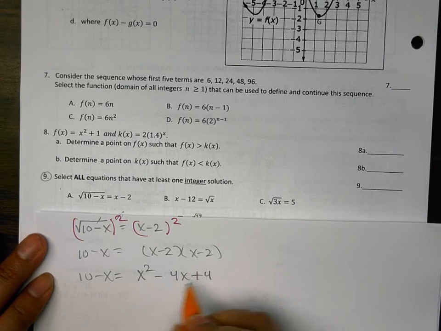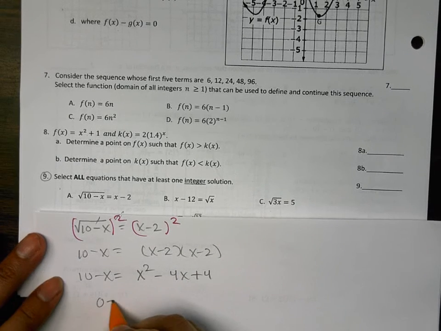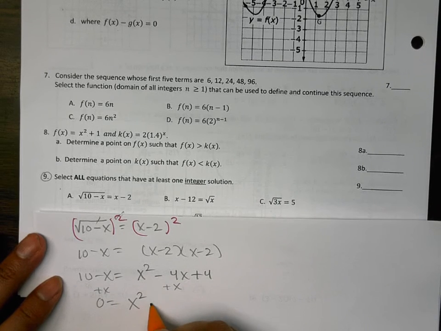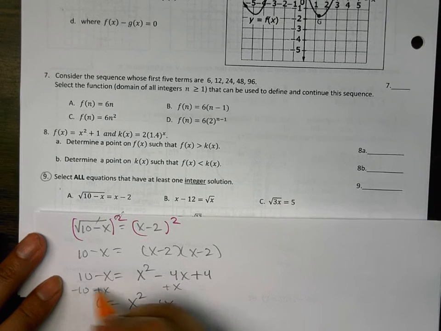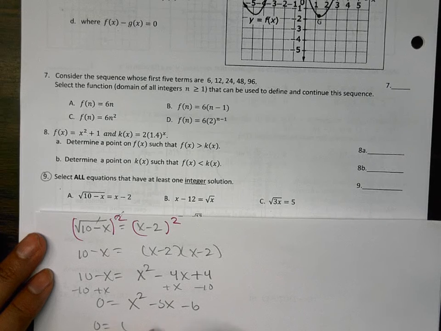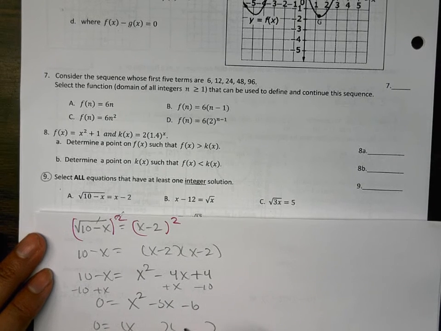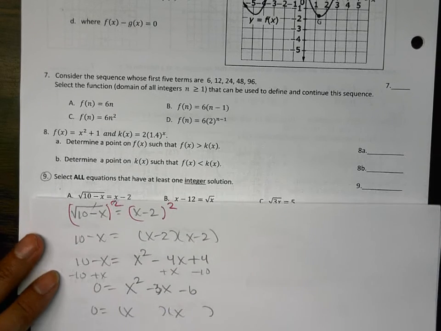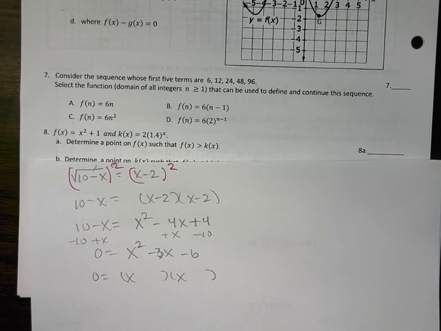Okay, and then we get everything over to the other side. 0 equals x squared. When I add the x, what does that give me? And then when I subtract the 10, what does that give me? And can we factor that? Yeah, right. 2 and a 3? Yeah. Minus. Does it factor? You gotta do the quadratic? Yeah. Okay. So it won't work.